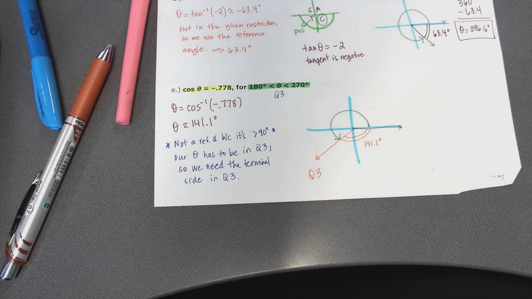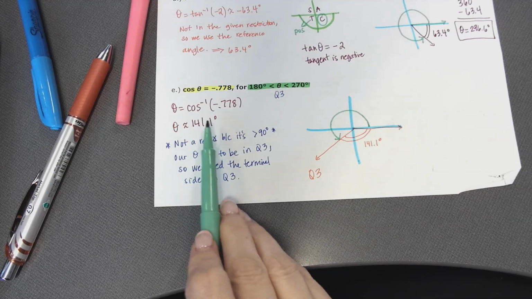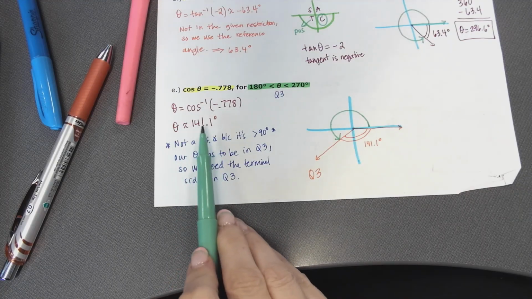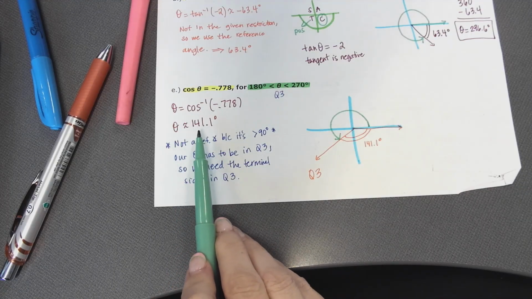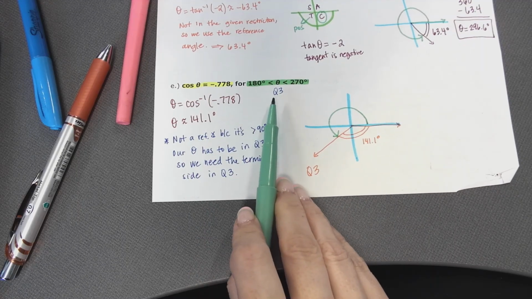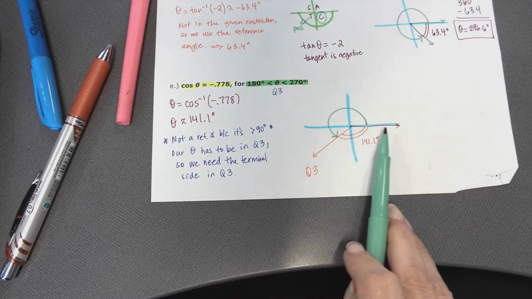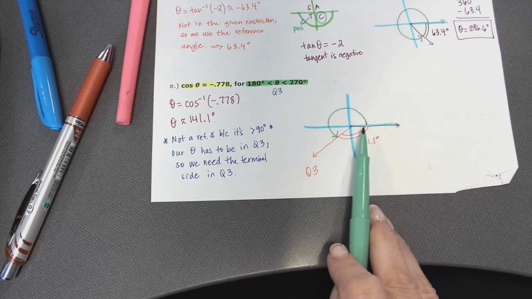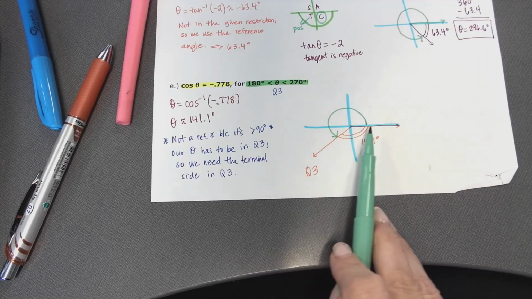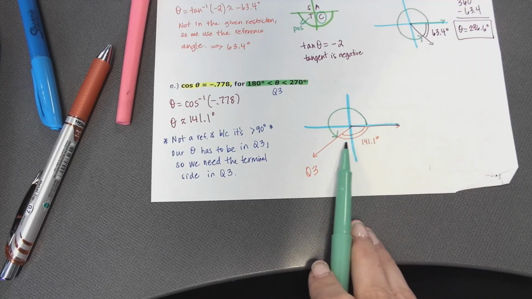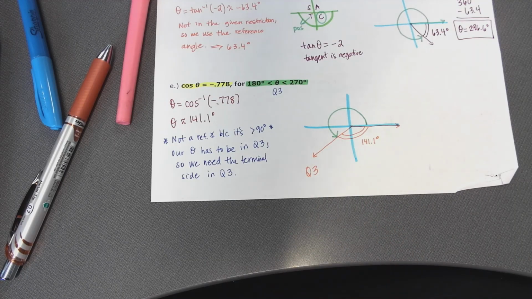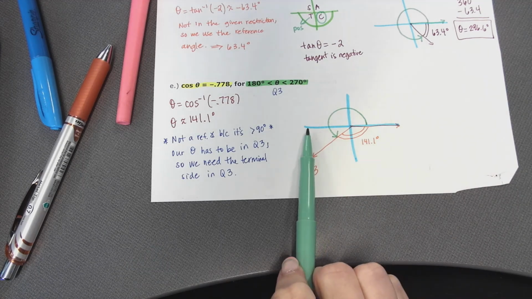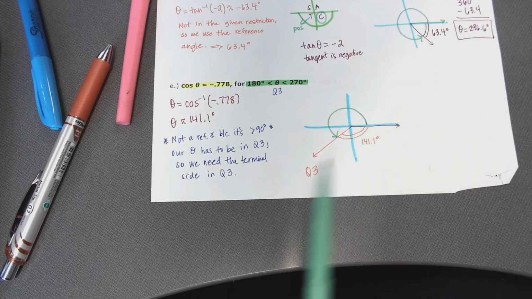Okay, so I'll say that setup part one more time. So if you have something that's greater than 90 degrees, wherever you want it to end up, you are going to start the initial side here, and then it is going to end in that quadrant. Okay, so the 141, I can't start it here because it would end up in quadrant 4.